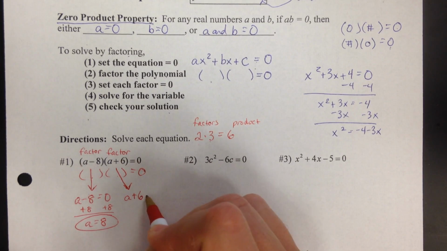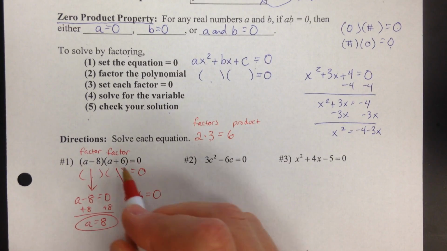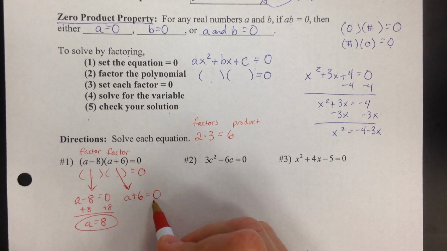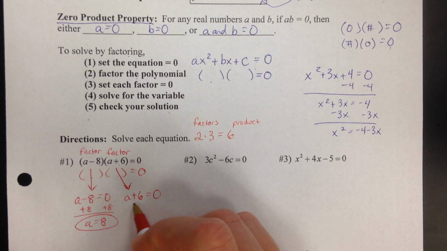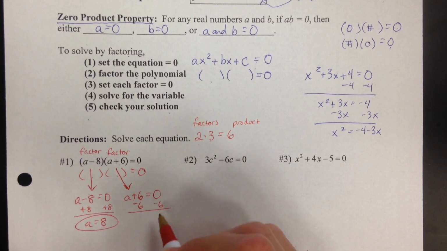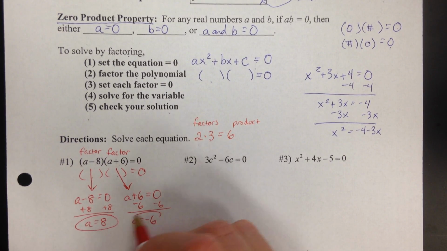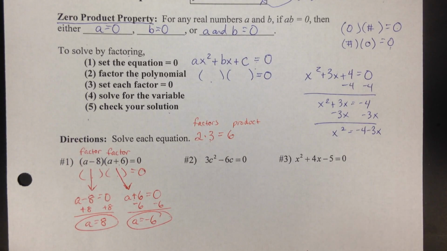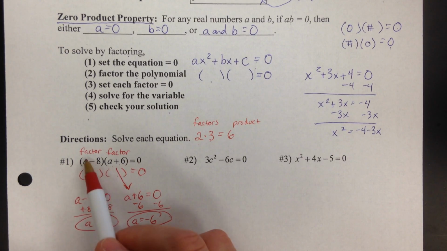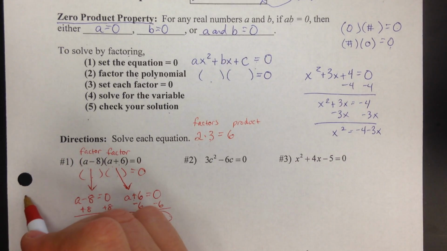Maybe that one is the 0. So I take that factor and set it equal to 0. Now I solve: minus 6, minus 6. A is equal to negative 6. Now we have two solutions. If I take 8 and plug it back in, the first parentheses would be 8 minus 8, which is 0. I'll put it on the side.